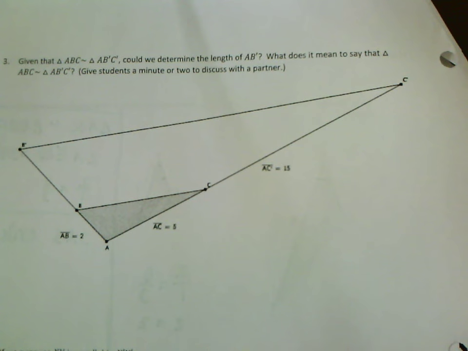Let's take a quick look at number 3 together. Given that triangle ABC is similar to triangle A, B prime, C prime, could we determine the length of AB? First of all, what does it mean to say that the triangles are similar? Because they are similar, I know that corresponding sides are in proportion, and I know that the angles are all congruent. So, let's take a look at this question.